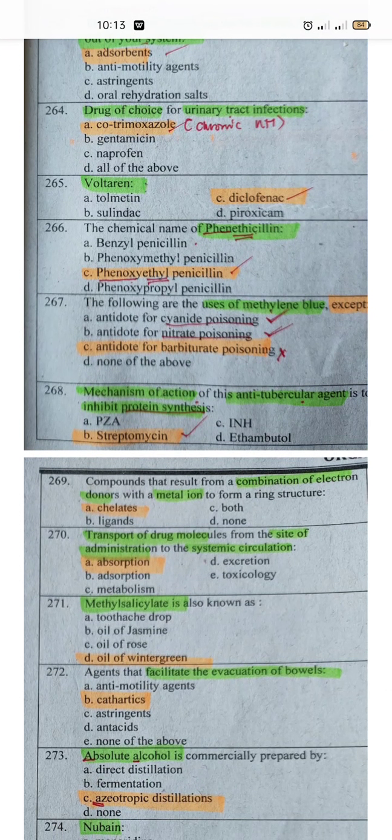268, mechanism of action of this antitubercular agent is to inhibit protein synthesis. Letter B. So streptomycin, it is an aminoglycoside used to treat tuberculosis. So its mechanism of action is inhibition of protein synthesis.